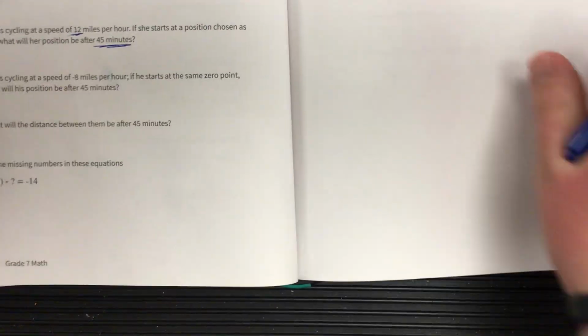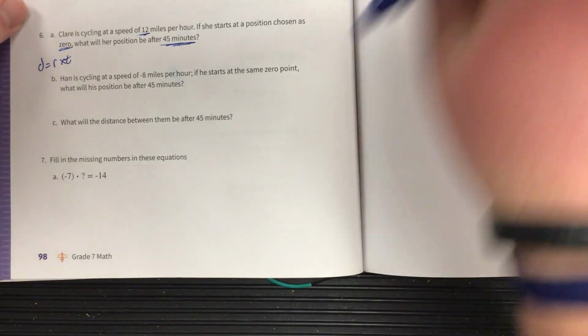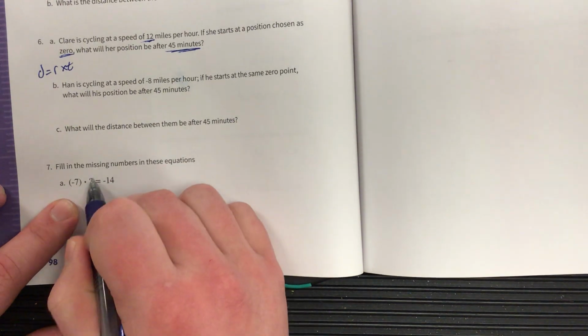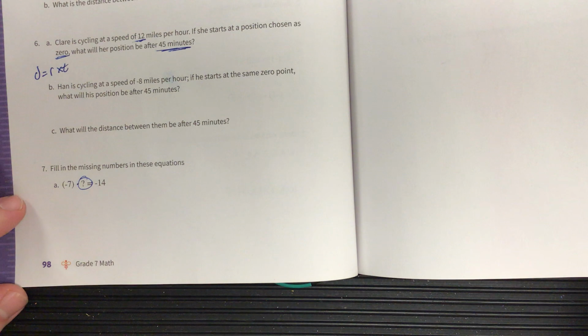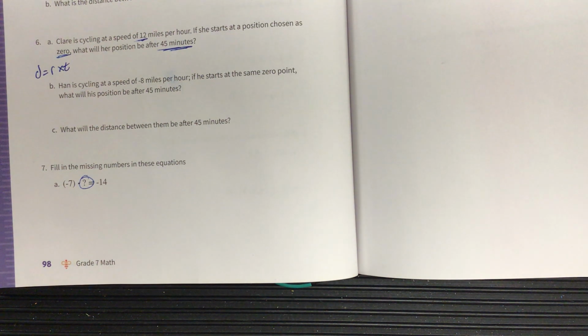7, we had one like this yesterday too. Just says fill in the missing numbers in these equations, so we're just looking for the question marks. All right, any questions on that stuff? All right, you got about 12 minutes to get a good head start on that if you want to get working.